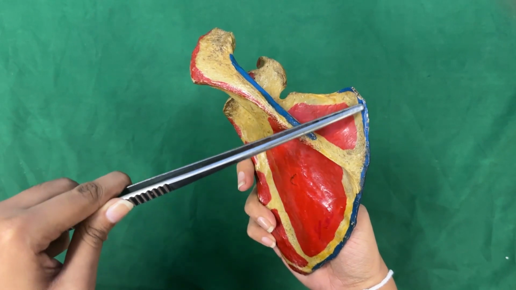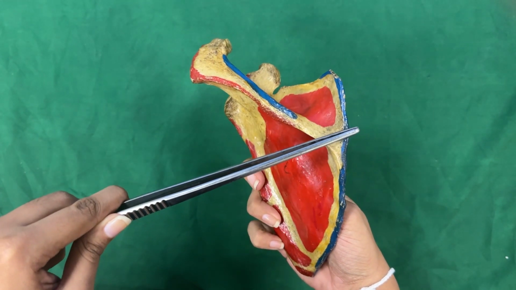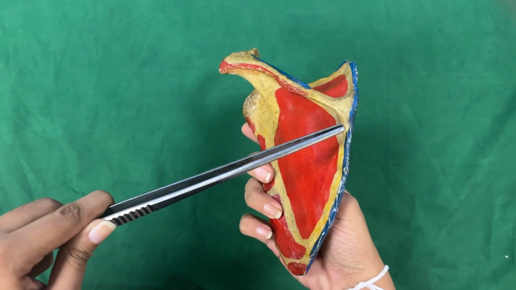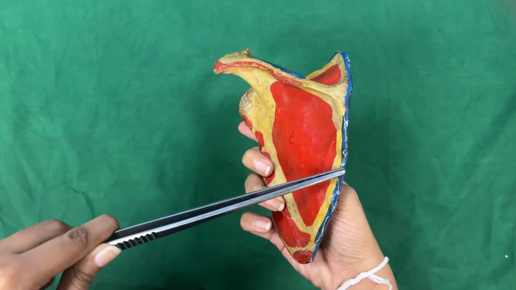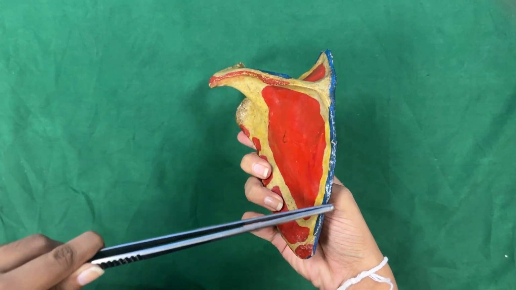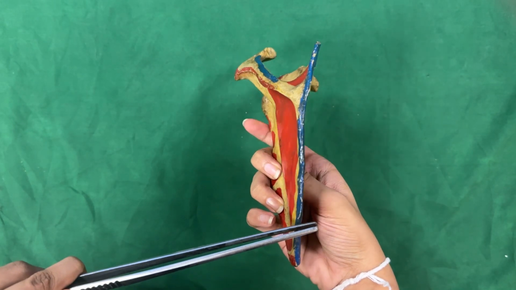Levator scapulae is attached to the medial border from the superior angle to the root of the spine. Rhomboid minor is attached below this, opposite the root of the spine. Rhomboid major to the medial border below the root of the spine.